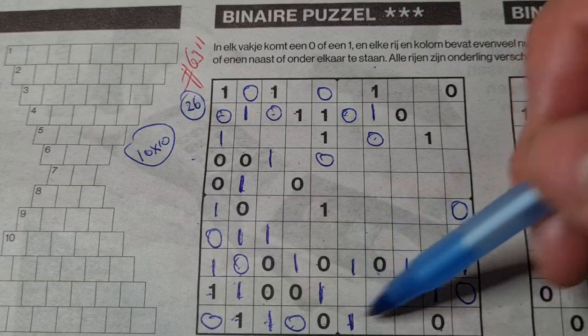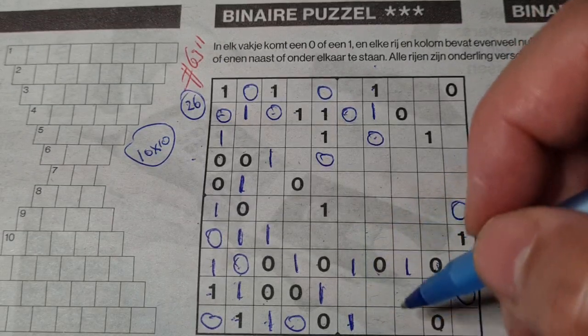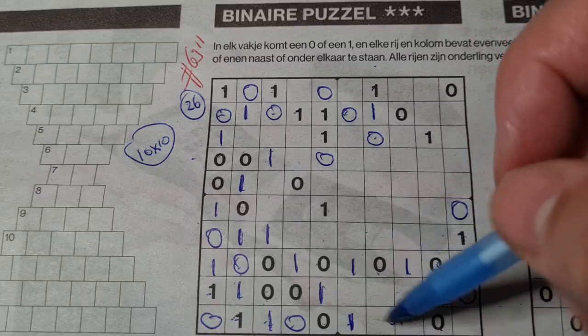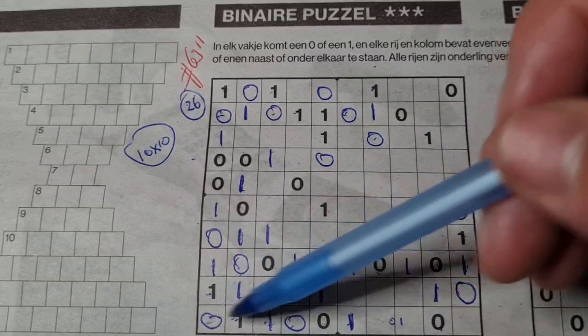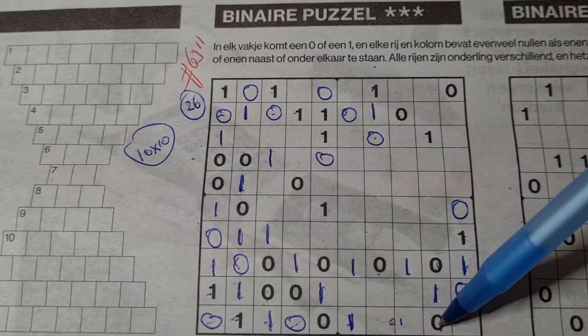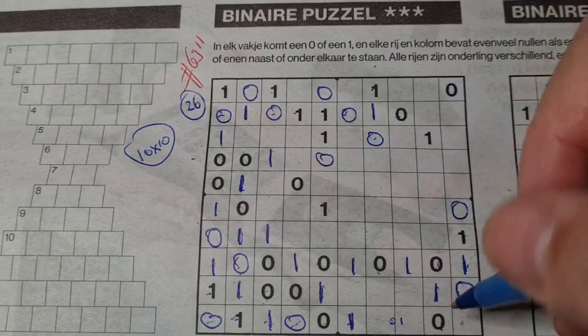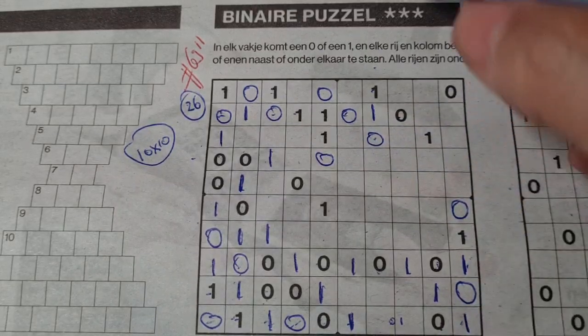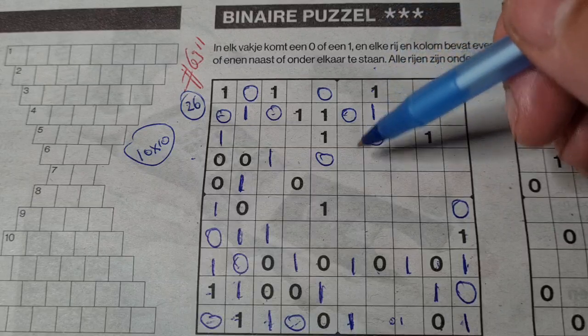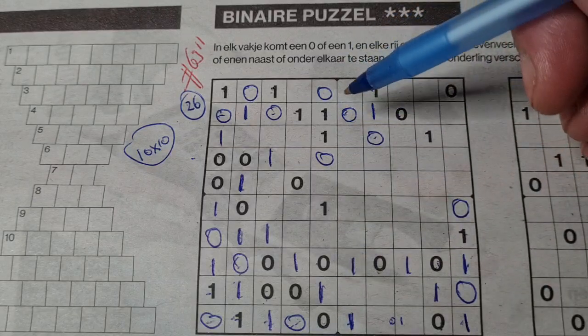Well, I know between a 1 and a 0 with two empty boxes between, there's always a 0 and a 1 there, but I do not know in which order. So we have the first zero, second zero, third zero, fourth zero, fifth zero. That box should be a 1 then. Alright, 1, 2, 3, 4, 5.